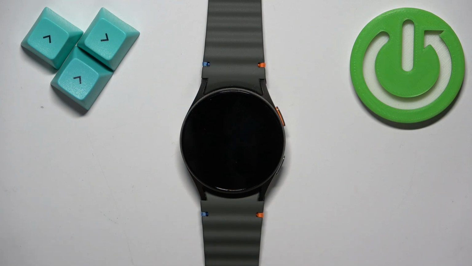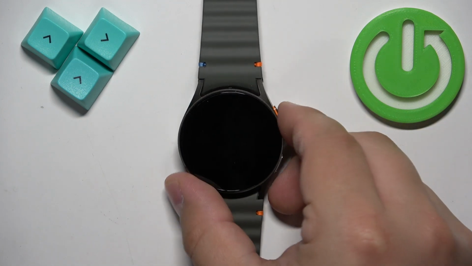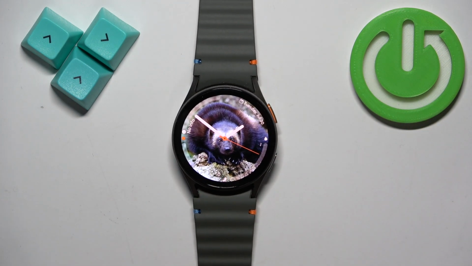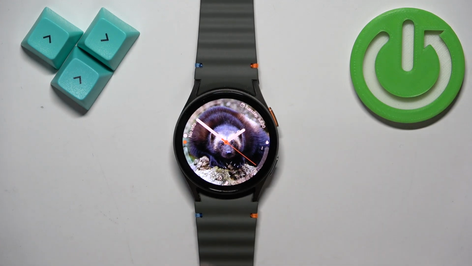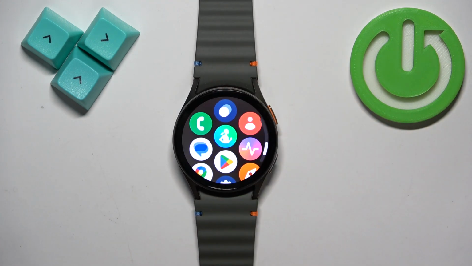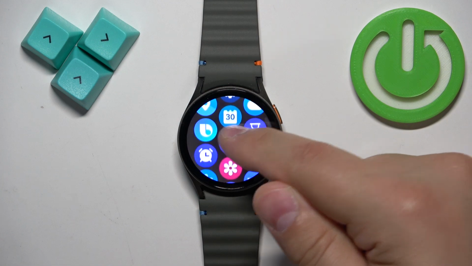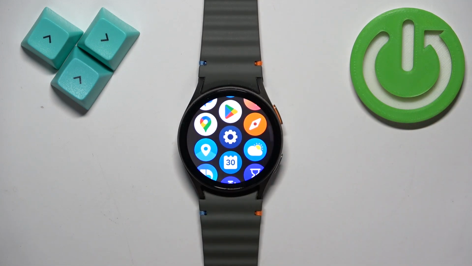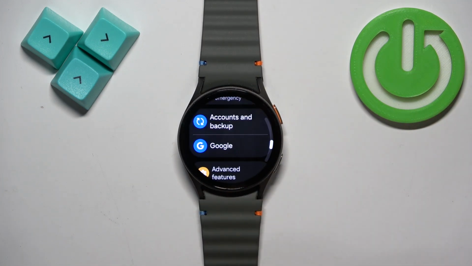First, we need to wake up the screen on our watch, and you can wake it up by pressing the home button. Once you wake up the screen, you should see the current watch face, the home screen, and you can swipe up on the screen to open the menu. Now, scroll through the menu and find the settings icon. And after you find the settings icon, tap on it to enter the settings.